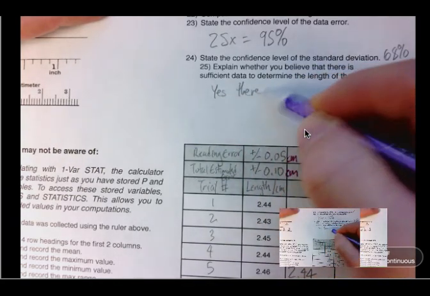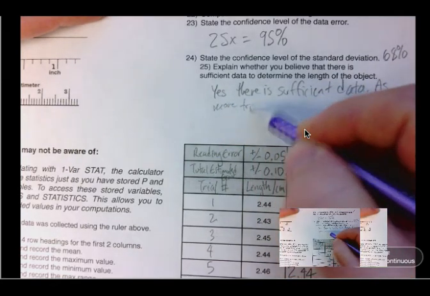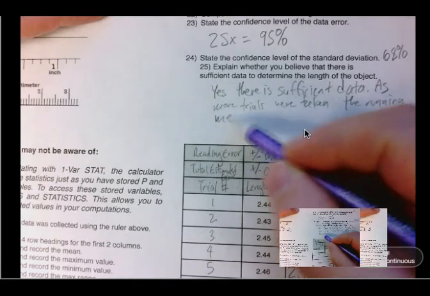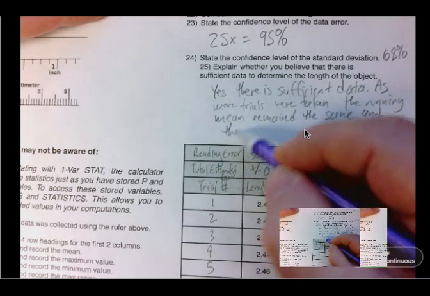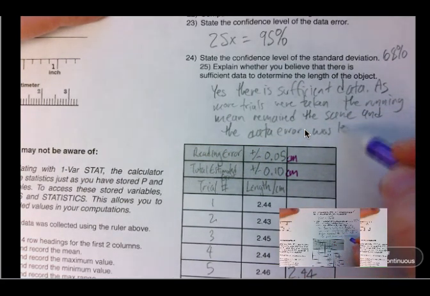There is sufficient data, as more trials were taken, the running mean remained the same, and the data error was less than 1%.